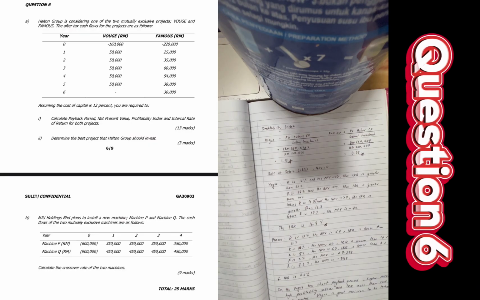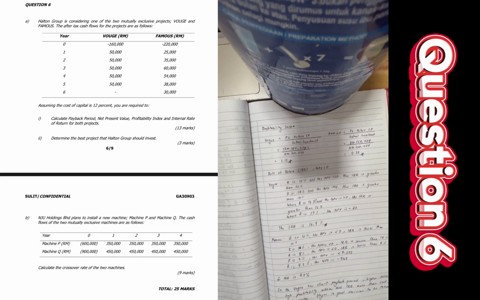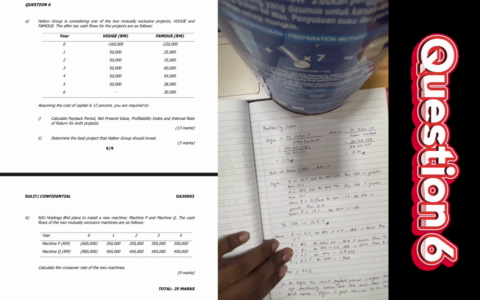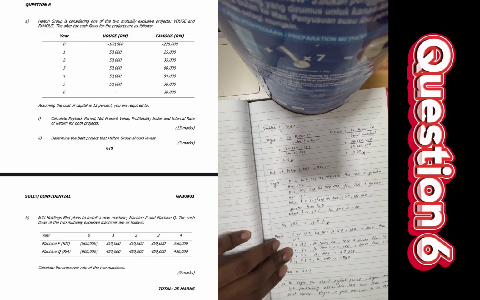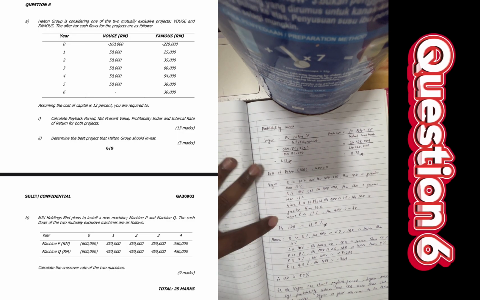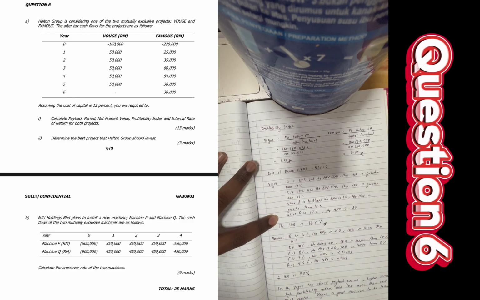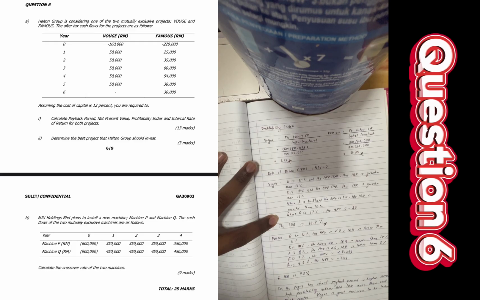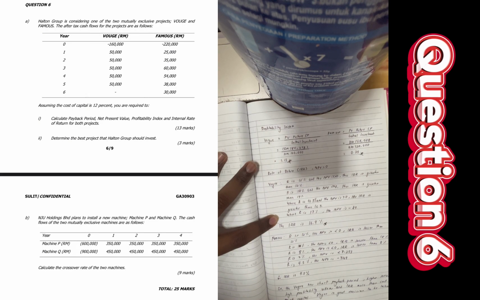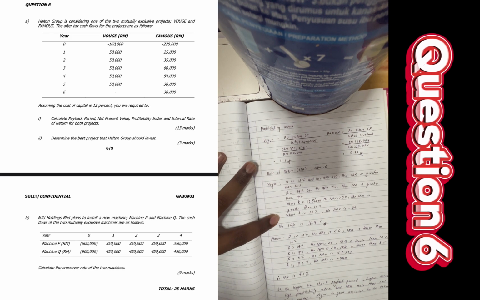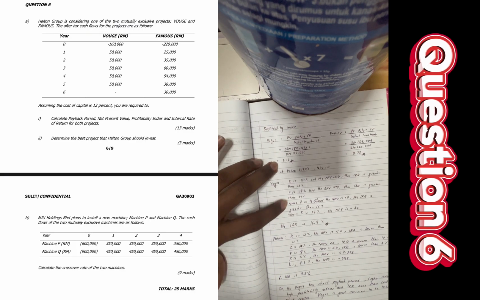So, determine the best project that Halton Group should invest in. Famous has a profitability index below 1 and a negative net present value, and the internal rate of return is 16.9% for Work and only 4.5% for Famous. Work has a short payback period, a higher net present value and a higher profitability index.